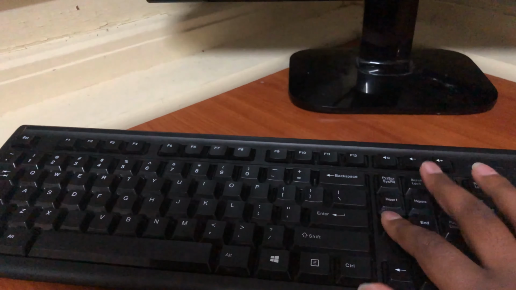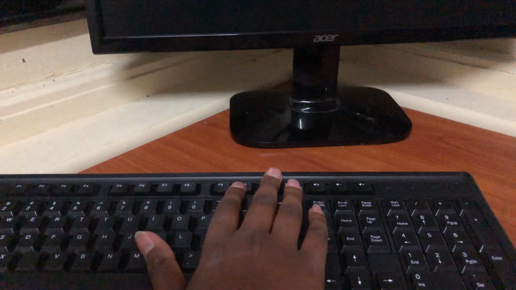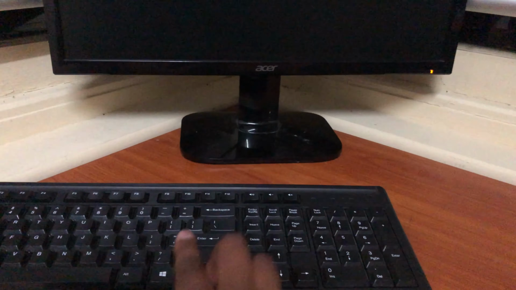What you need to do is boot into the BIOS, which you can do by pressing whichever hotkey your motherboard manufacturer has. It's either Delete, F1, or F2, or sometimes F11, F10, or F12. Either one of the function keys, or Delete, or Enter.